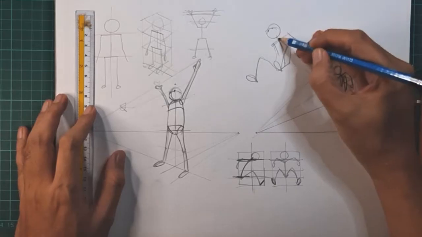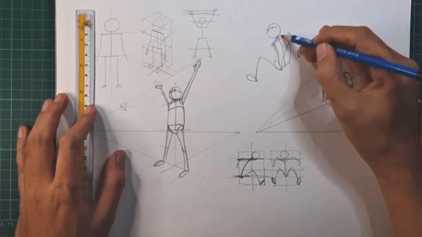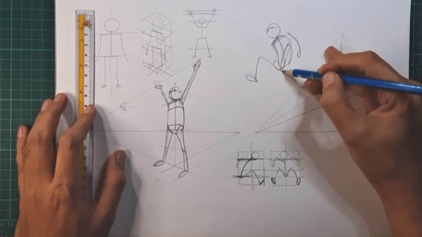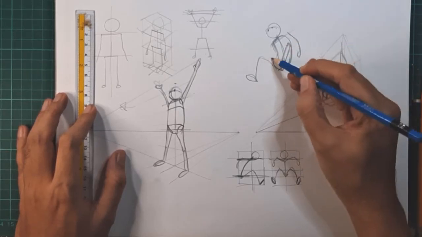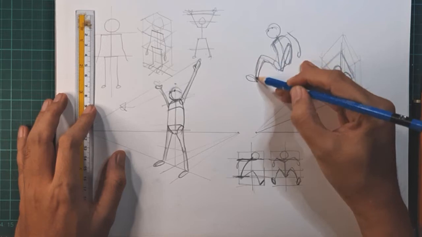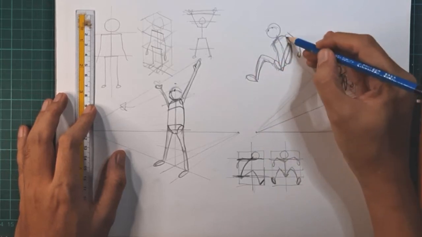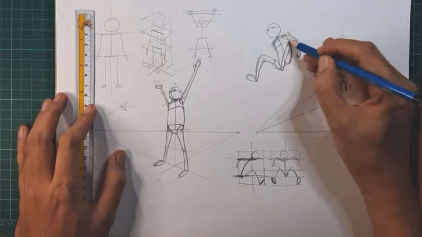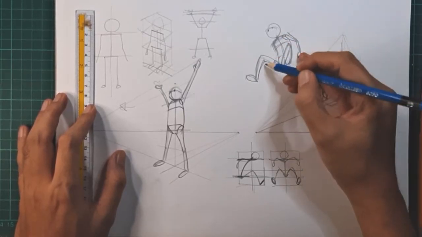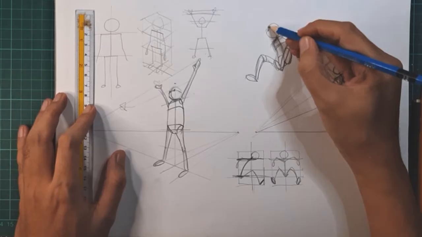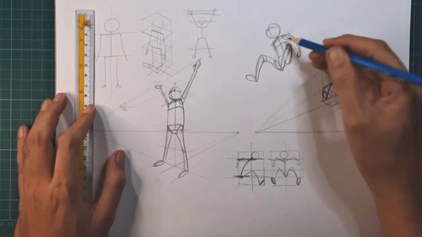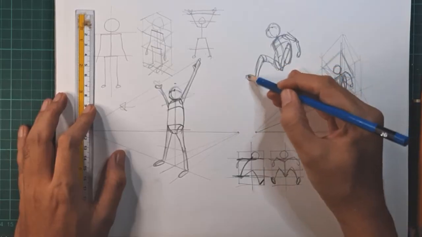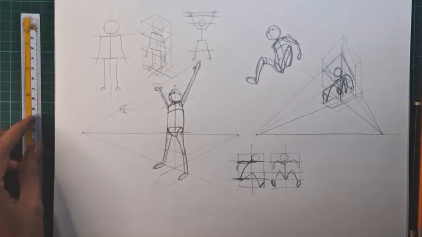So then you can start to volumize that. You can volumize that character now. So do experiment with your own characters and see how far you can go. Of course, the further you can go, the better, so that you can draw your character in whatever pose you want in perspective.